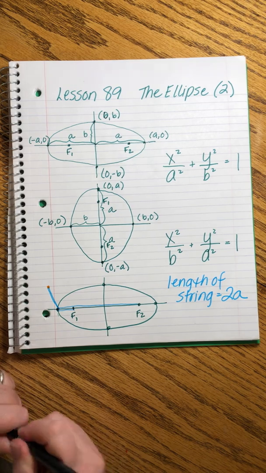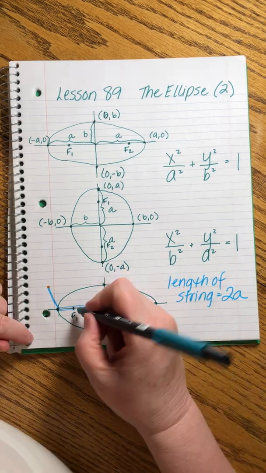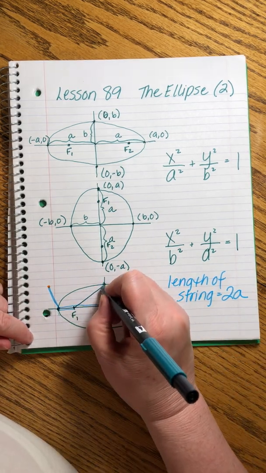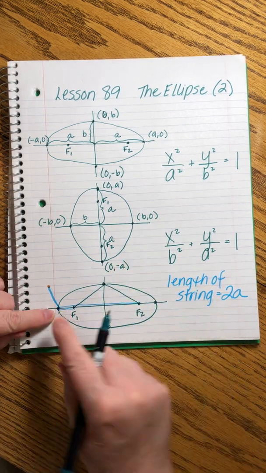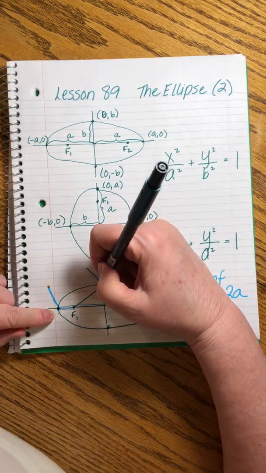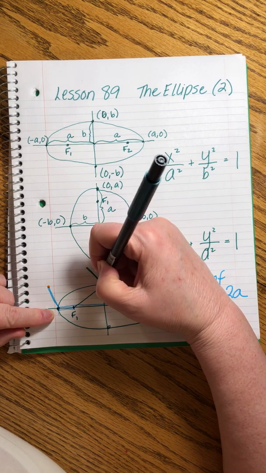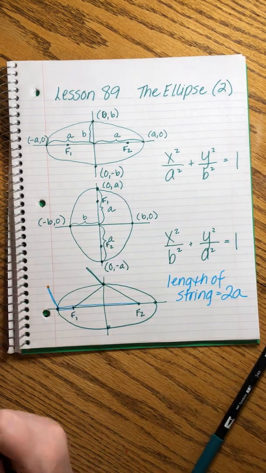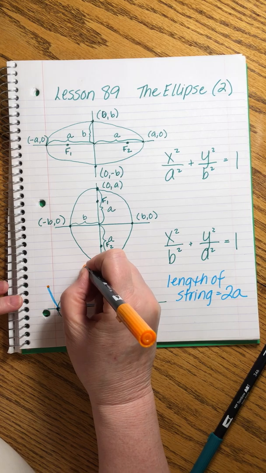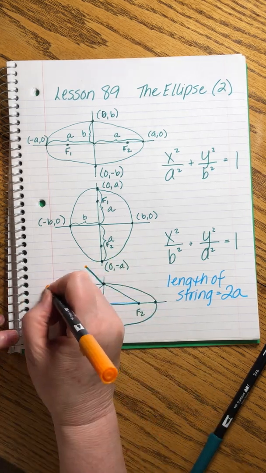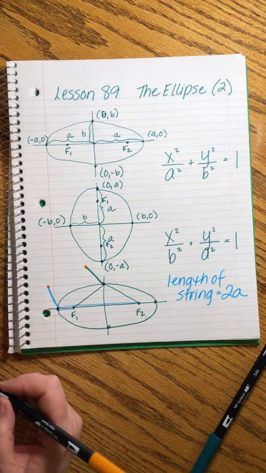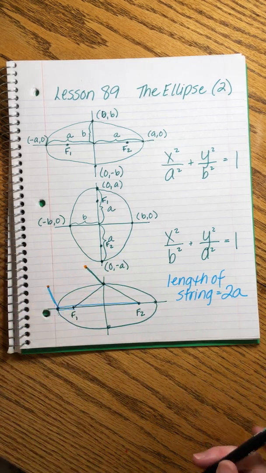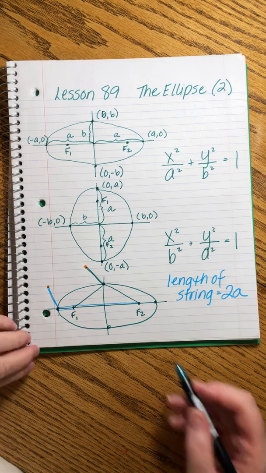So what happens then if we have the string like this? Not pulled all the way over to the side, but what happens if we have our pencil up like this? Right? I have to make it square. An eraser is not round. Okay, so this is my pencil and string up here.